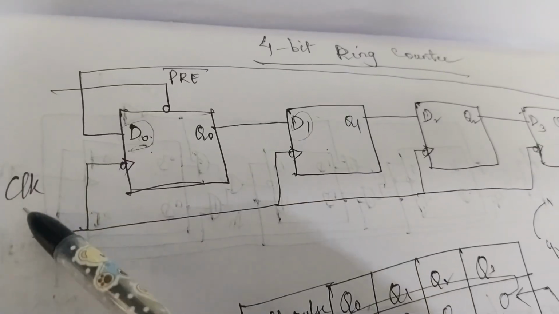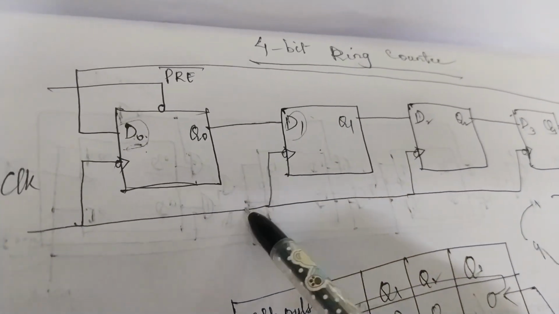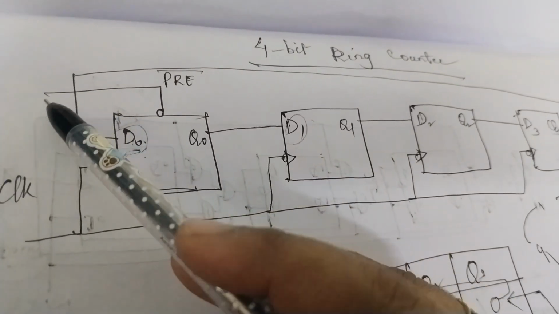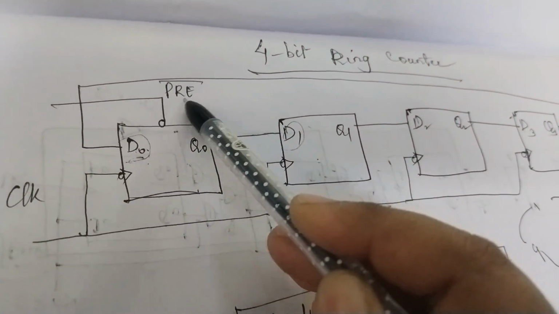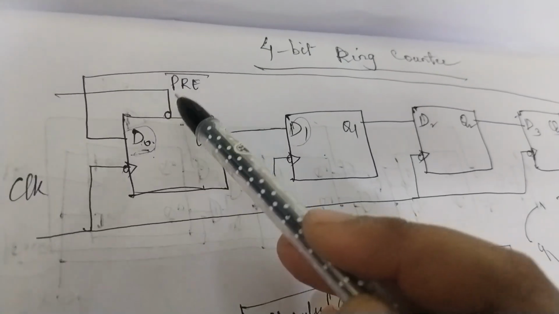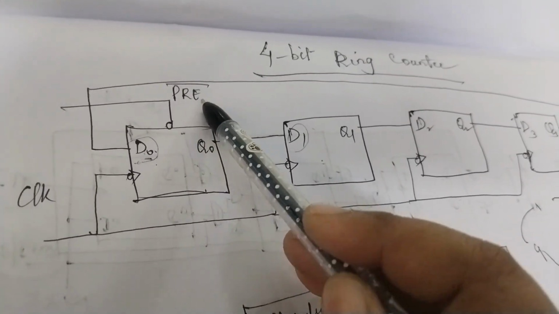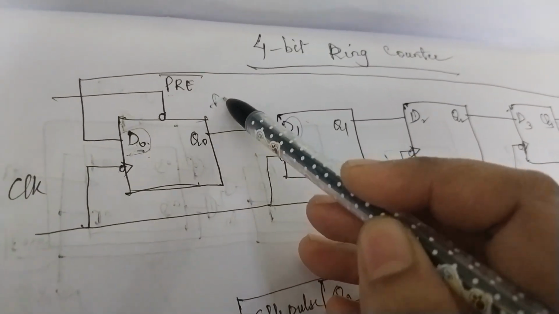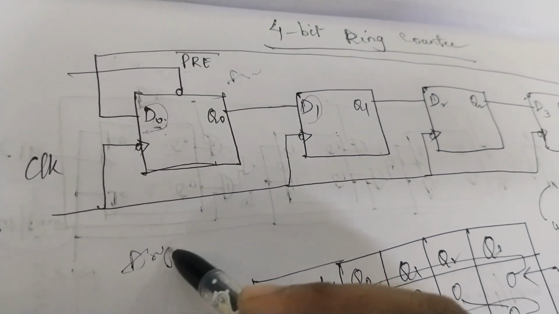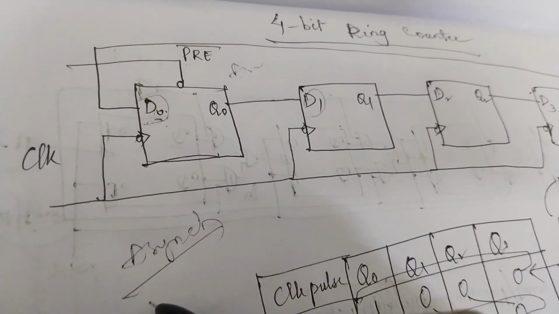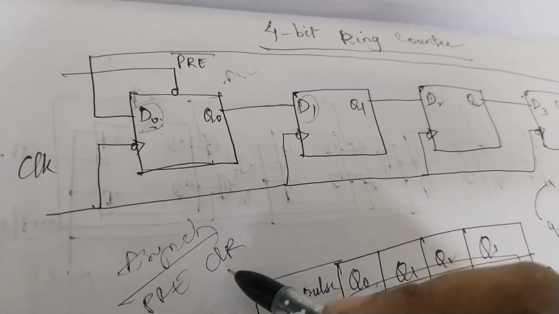Apart from that, we are giving the clock input simultaneously to all these flip-flops, so you can consider it a synchronous counter. The one thing that differs in this ring counter is that we have to apply a preset input only to the first flip-flop. I have already told you in the previous discussion that preset input is considered an asynchronous input. In the exam, there is a chance of being asked what the asynchronous inputs are, for 1 mark. There are two types of asynchronous inputs: one is preset, the other is clear.